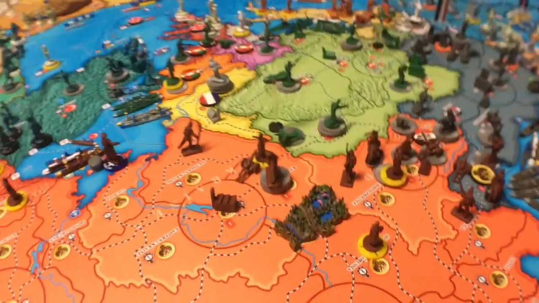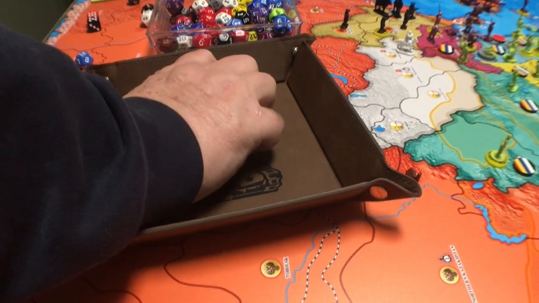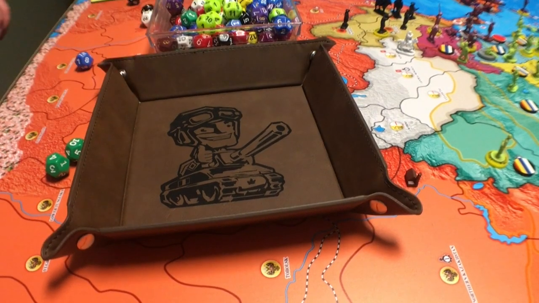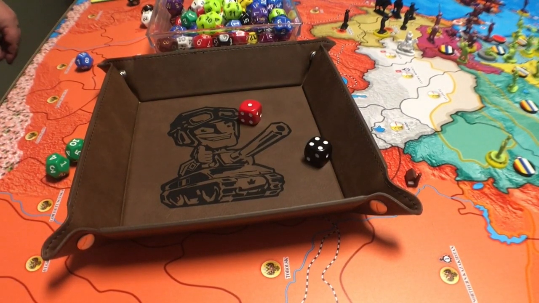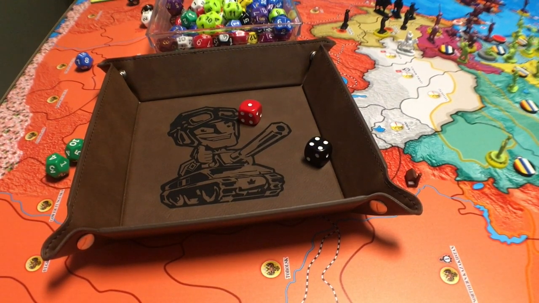So, wartime economy. Ooh, 5. And their income, I think it's 15, isn't it? Take a look over here.